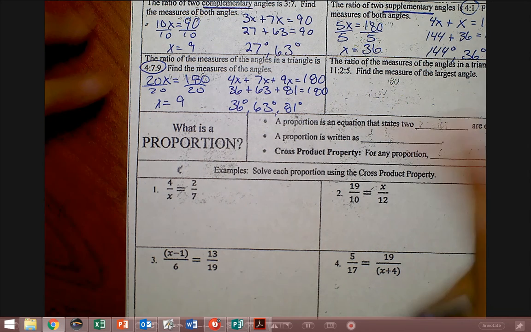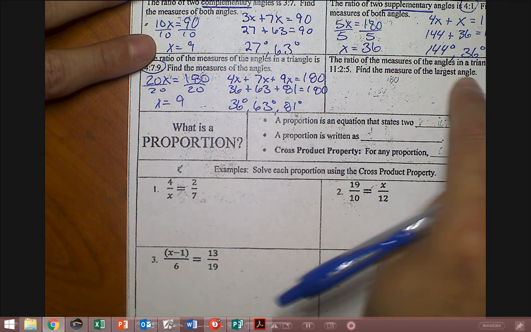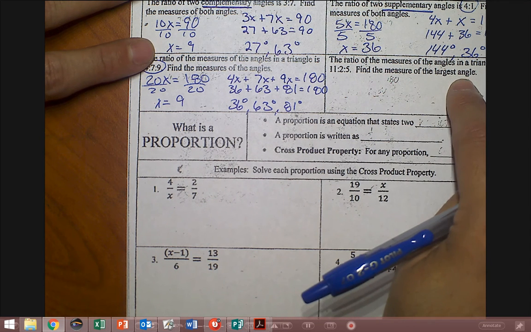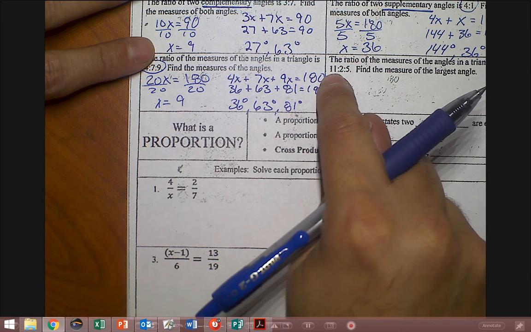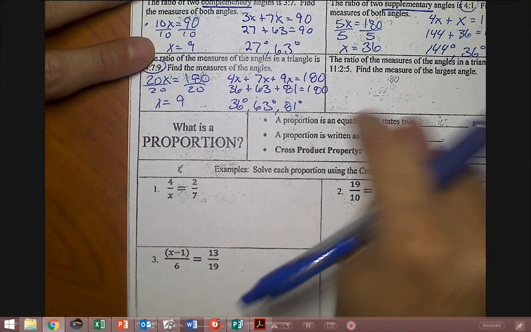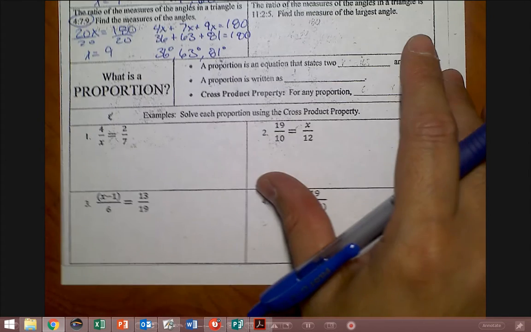Now, I'll let you guys do this one. This one's not looking for all three. It's only looking for the largest one. Okay, so which one would be the largest ratio? The 11 one, right? The 11. So once you find x, you're going to plug into there. All right, so let's go down to the next part here on proportions.